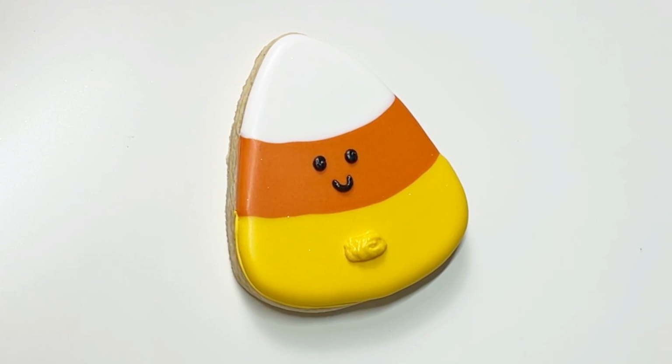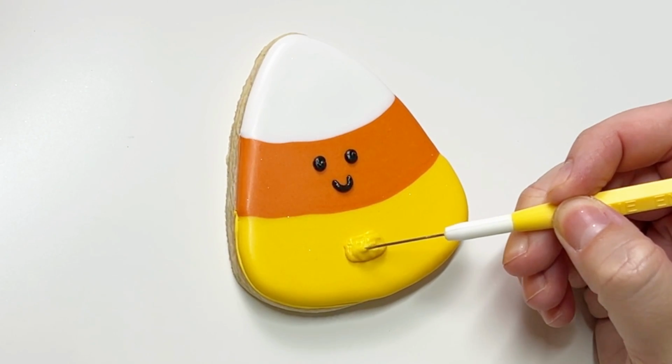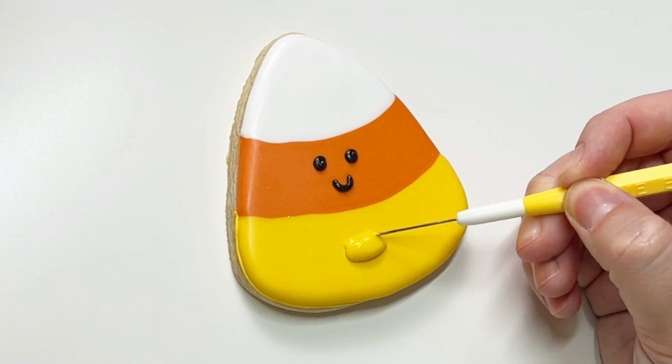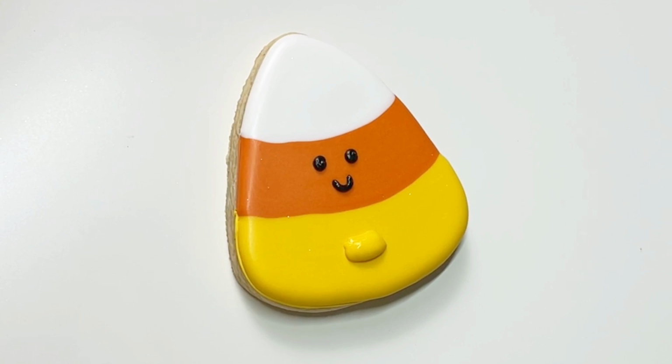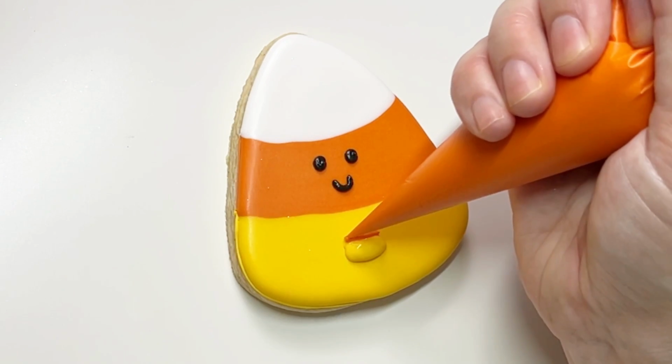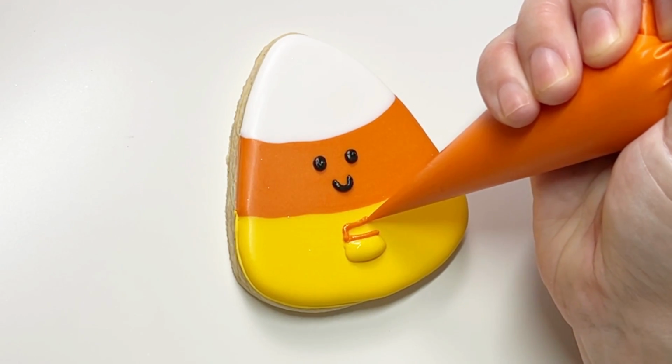So I think it's really more about not oversaturating. That's my opinion. But also keep in mind that I do work with a lemon juice recipe, so I don't know if that has anything to do with it. I don't know. Here we've got another variation of cute little faces on candy corn.